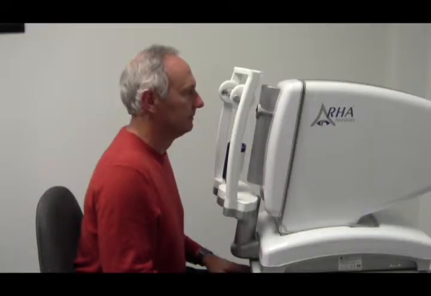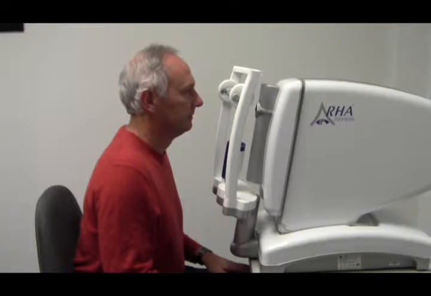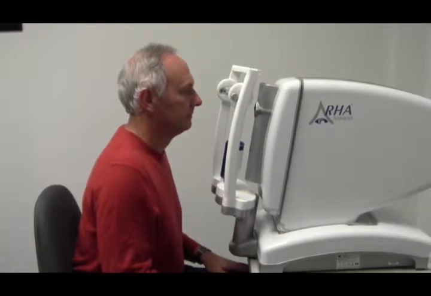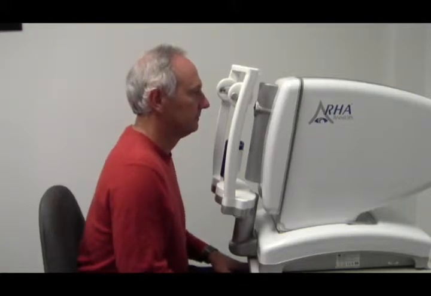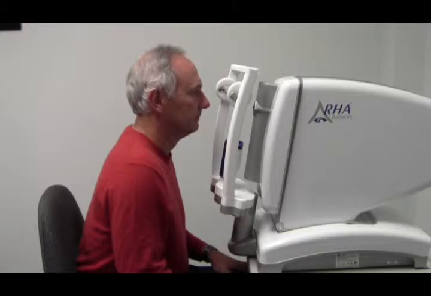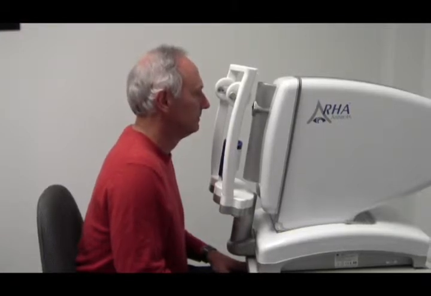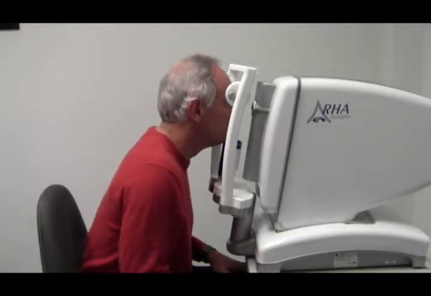Okay, so first we'll position the patient properly. We'll ask him to sit nice and straight, feet flat on the floor, and pull up nice and close to the instrument. We want to make sure that the table is at a proper height where the forehead strap is about eye level. Now we'll ask the patient to turn their head slightly to the left and put their chin in the chin rest, forehead right against the forehead strap.